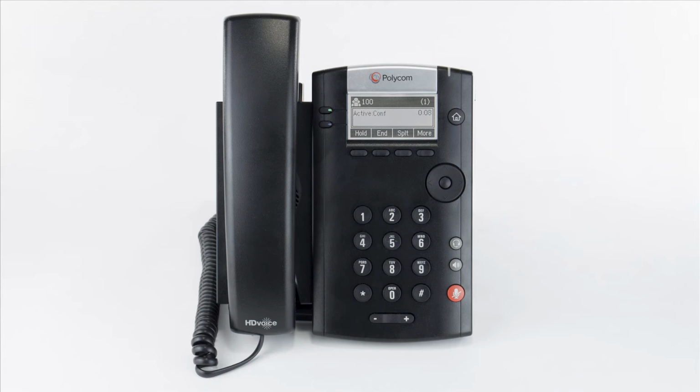You can use the additional soft key options to manage the conference call. Press the hold soft key to put the conference call on hold. Press the split soft key to split the callers from the conference and place both callers on separate holds. Press the park soft key to park the conference on a virtual extension to answer on a different device.